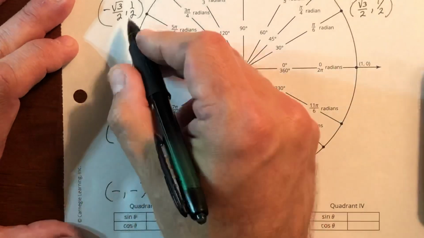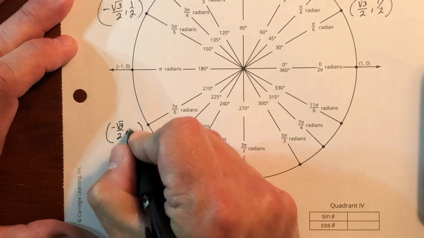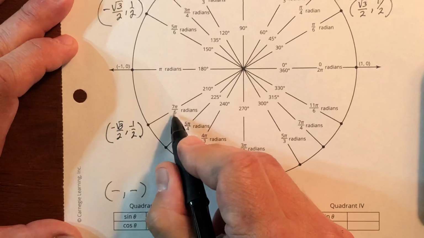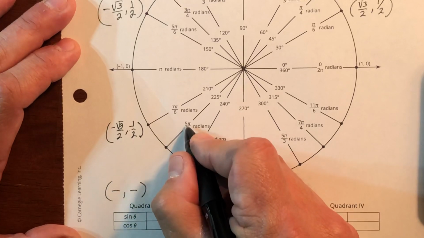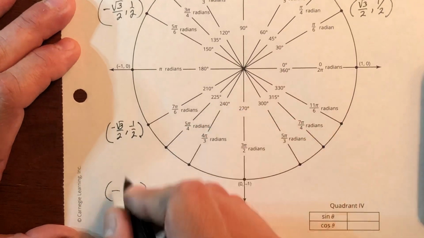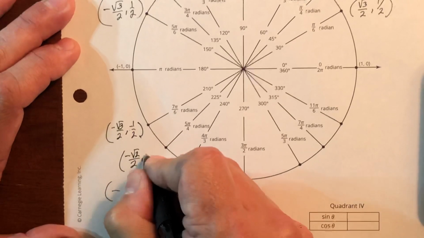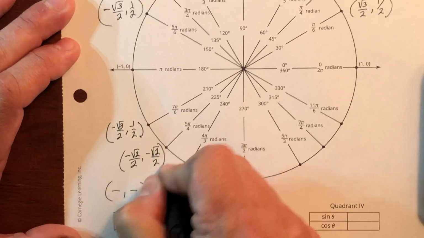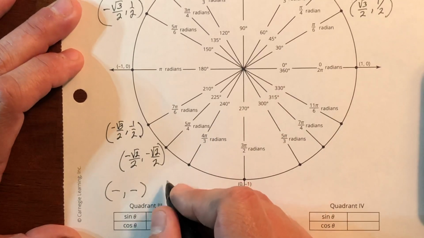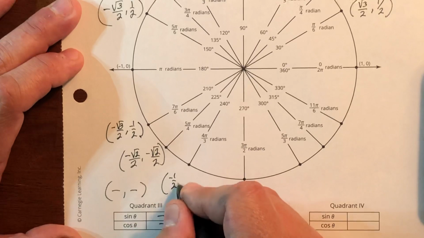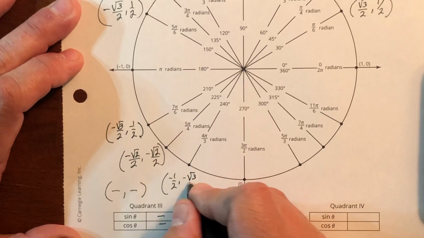So for this one, you would say that's negative square root of 3 over 2, negative 1/2 for 7 pi over 6, which is 210 degrees. For 5 pi over 4, which is 225 degrees, that's going to be negative square root of 2 over 2, negative square root of 2 over 2. And for 4 pi over 3, which is 240, that would be negative 1/2 and negative square root of 3 over 2.